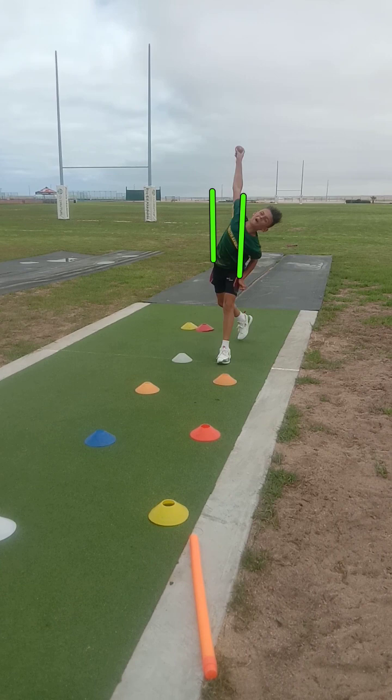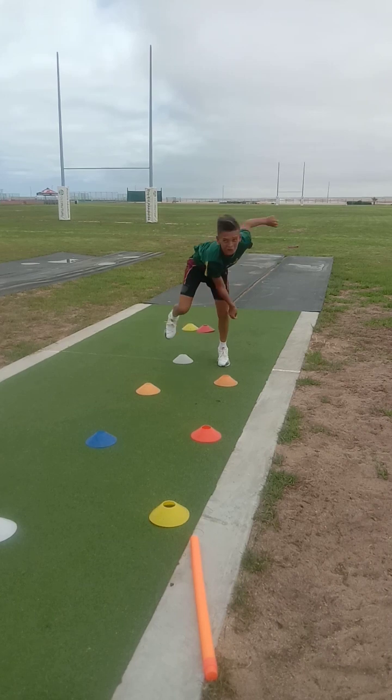Okay, so now he's out of the green line, if you can see. Yes, but this is what we have today.